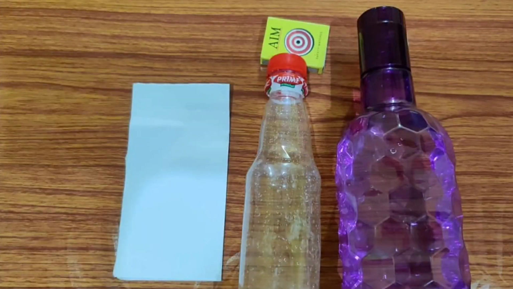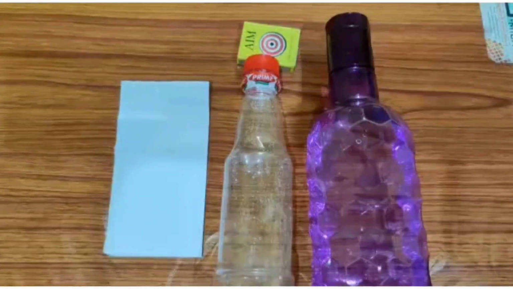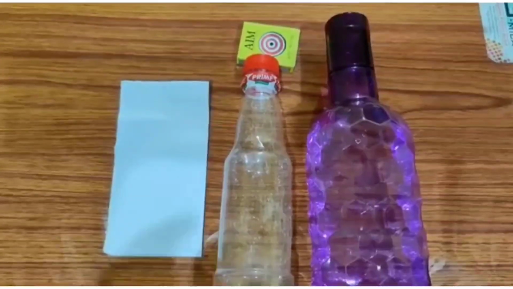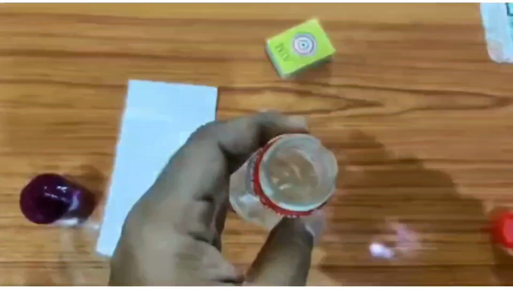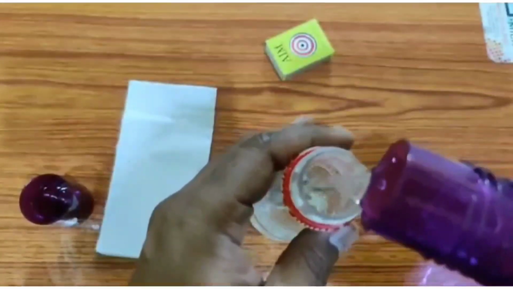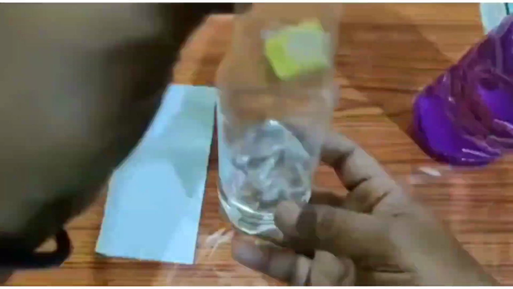Friends, in order to conduct this experiment, we will need a few materials. These materials include water, a transparent bottle, a matchstick, and a small piece of paper. Now that we have all the necessary materials, let's move on to the first step of the experiment. Fill the bottle with water and shake it vigorously.